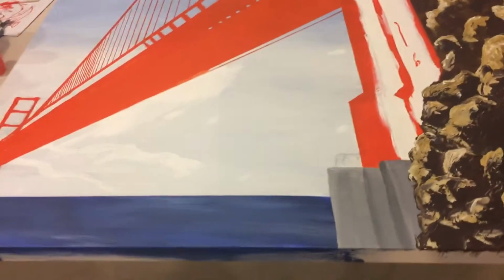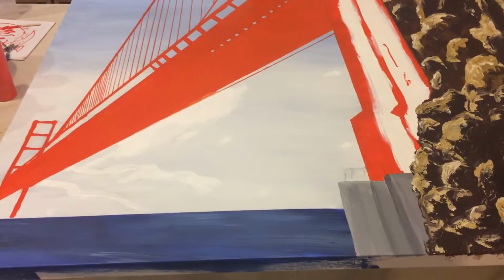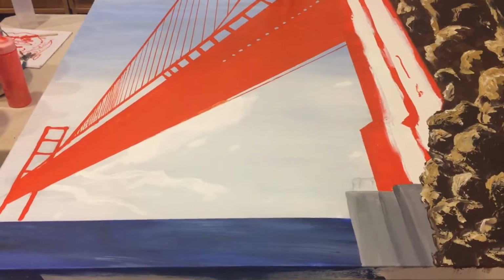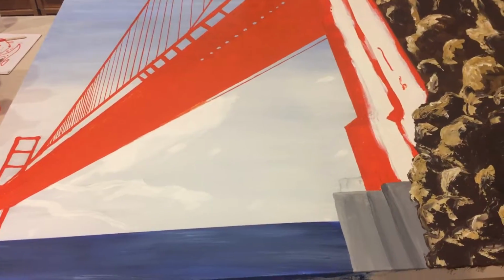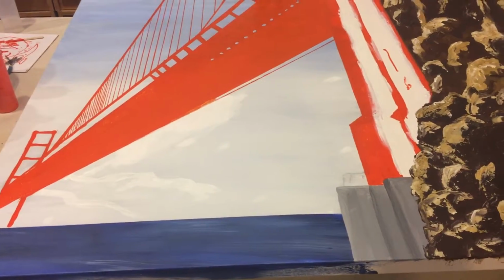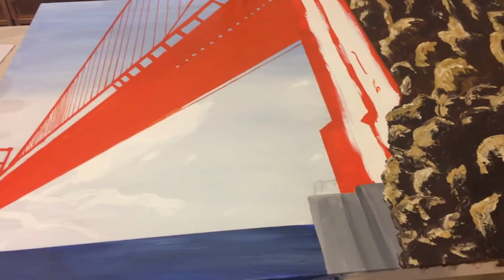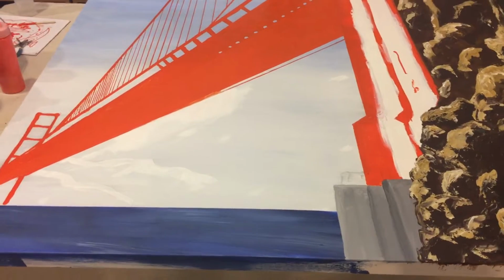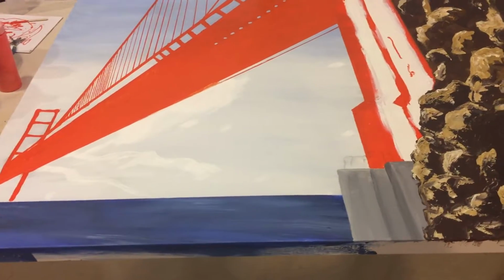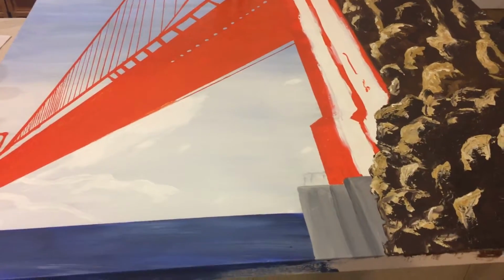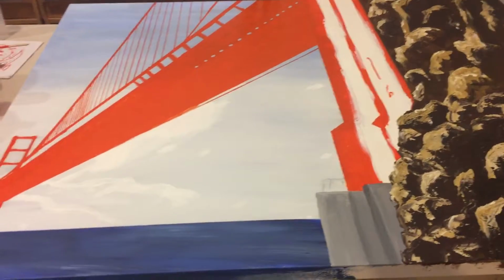So this is a picture that the original request from the customer was that I do an Ansel Adams image in color. And if you're not familiar with Ansel Adams, he's a very famous photographer. Nearly everything that he does is in black and white.